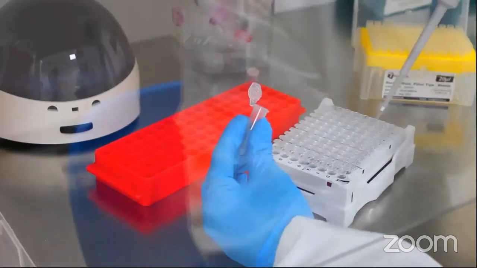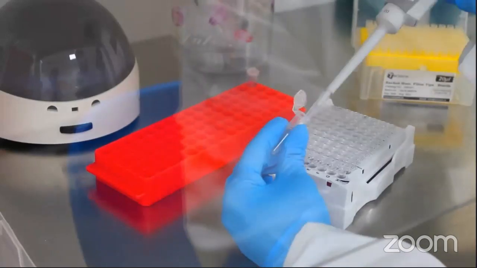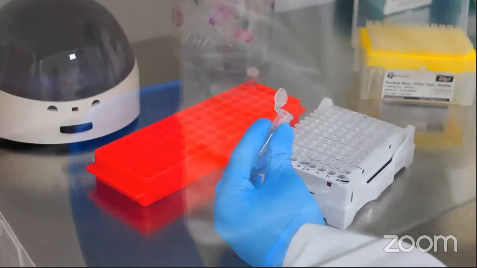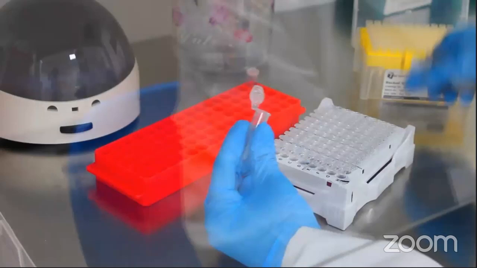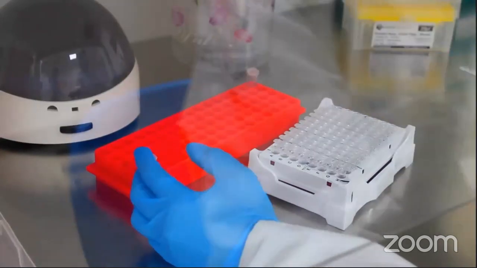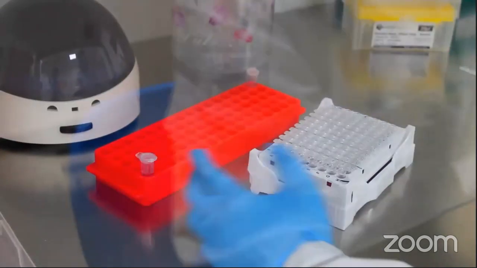So we have dispensed the master mix in the whole of the 96 wells now. Make sure that all the wells have the master mix. None of the wells have been skipped.